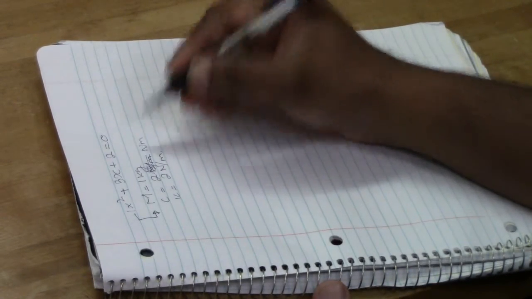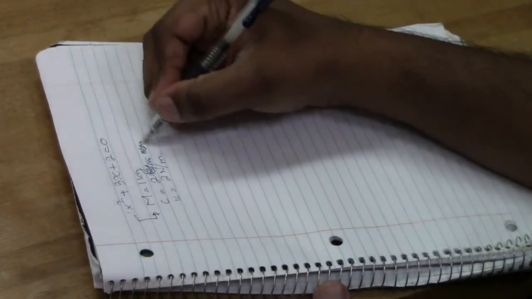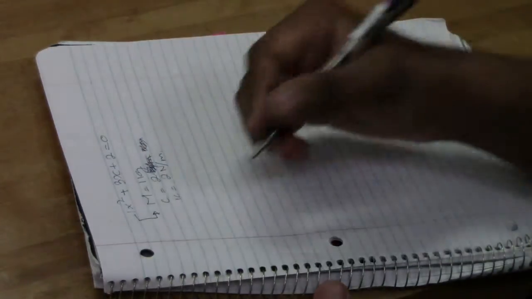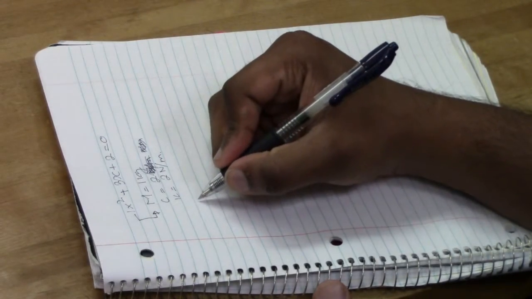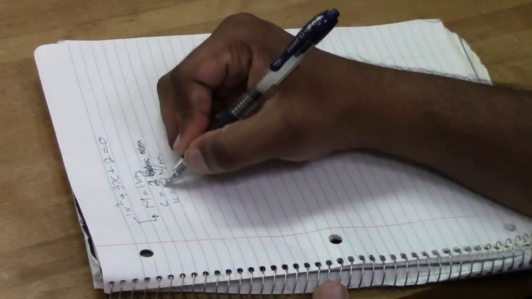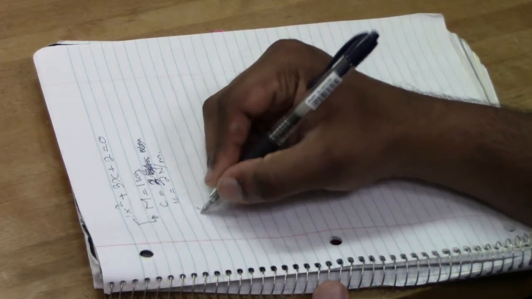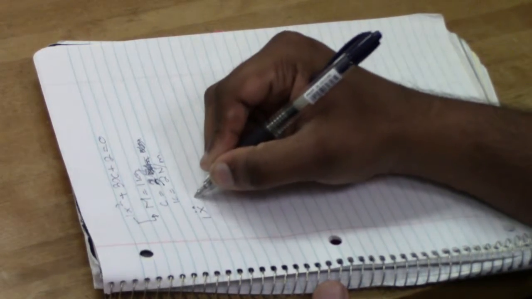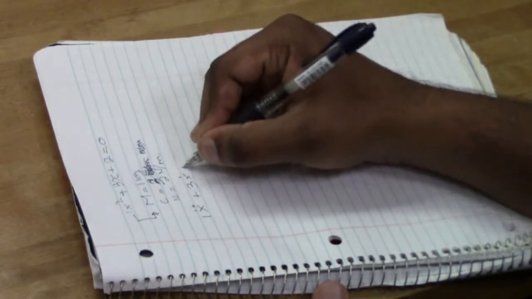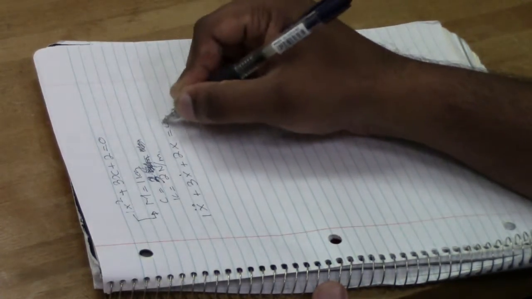Oh, there is something wrong in here. So let's just say Coulomb friction is 2. What I was saying is, this is 3. So the system is going to look like x double dot plus 3x dot plus 2x is equal to 0.